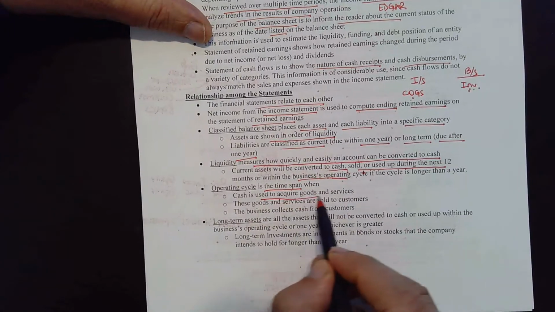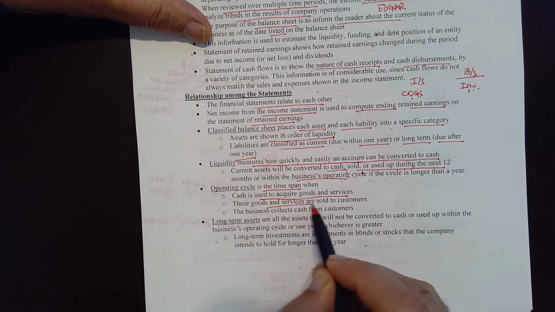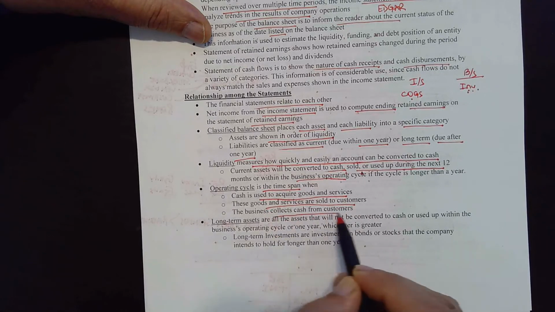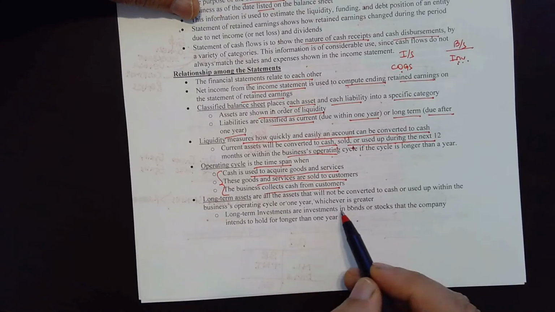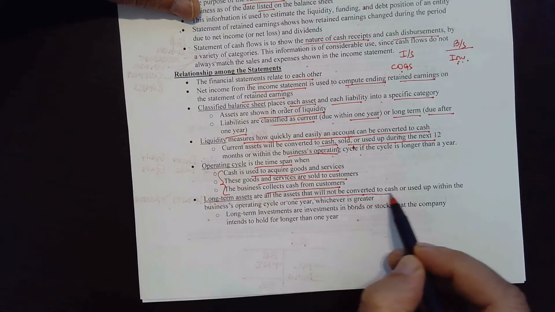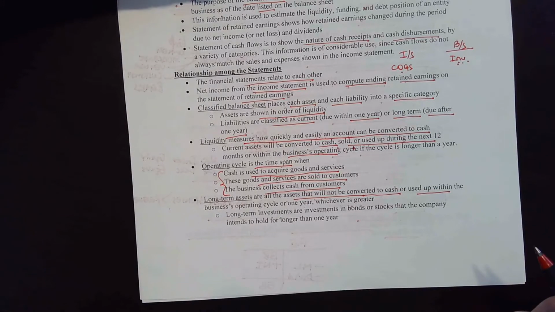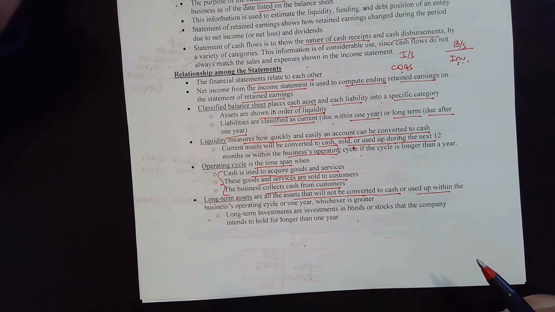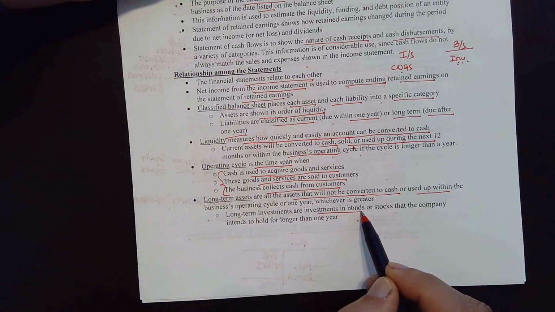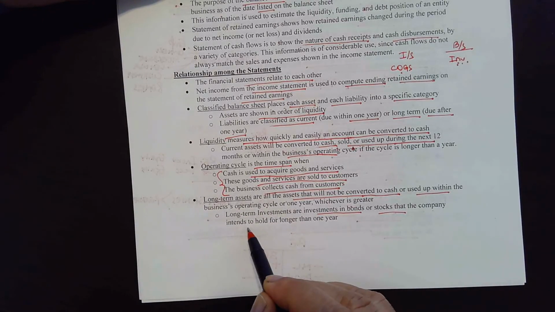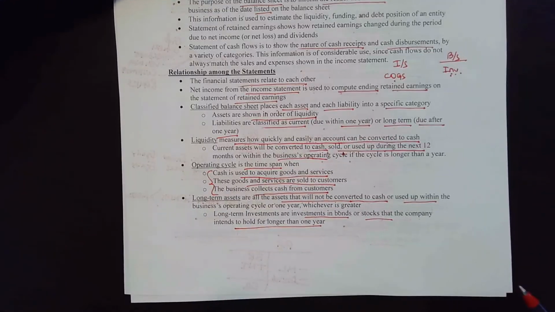Cash is used to acquire goods and services. Goods and services are sold to customers. The business collects cash from the customers. So this is basically an operating cycle. Long-term assets are all the assets that will not be converted to cash or used up during the 1 year period. For example, your buildings, your automobiles, your planes, your land cannot be utilized in a year. They have a longer shelf life, more than a year. Long-term investments are investments in bonds or stock that the company intends to hold for longer than 1 year.